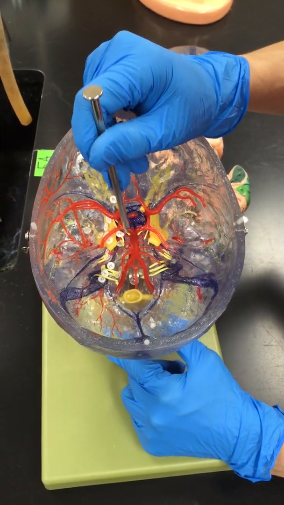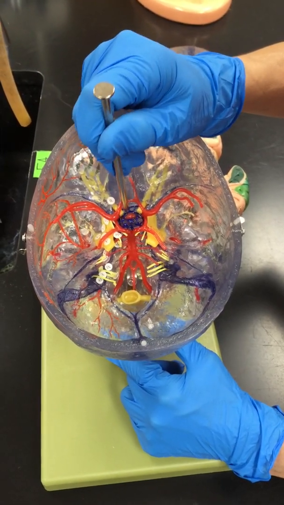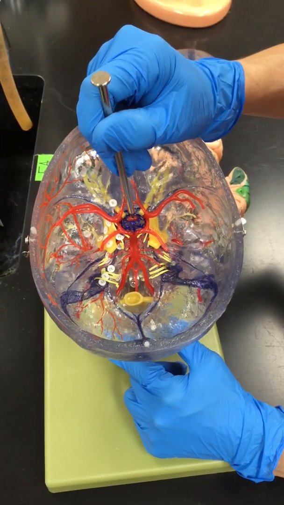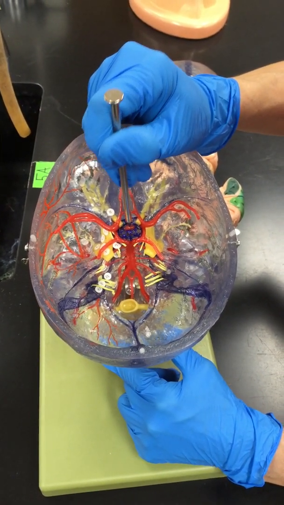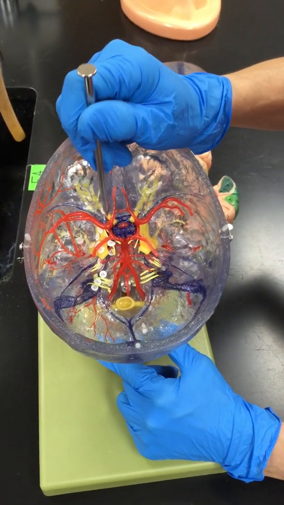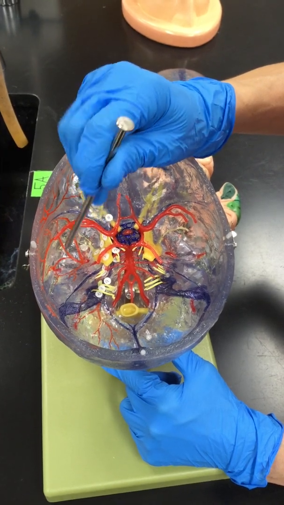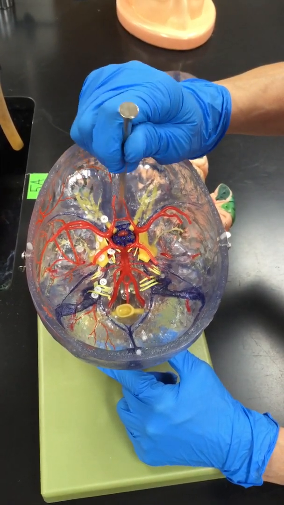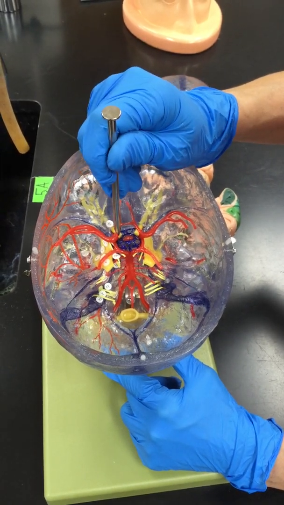So all of this blood supply is going to go around this pituitary gland that we have in the sella turcica. So this is the sella turcica, we have the pituitary gland, and this circle of arteries, or polygon of Willis, can provide redundancy of blood supply just in case any of these branches get occluded.